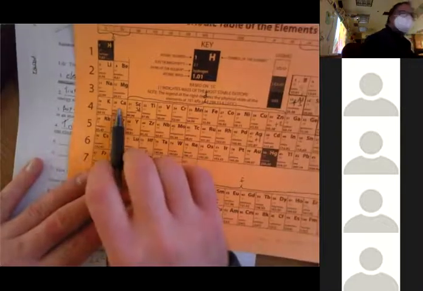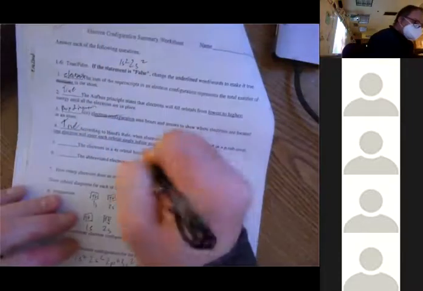Electrons in 4s have more energy than those in 3d. If we recall, 4s has less energy than 3d because 4s fills in first. So that should be less.